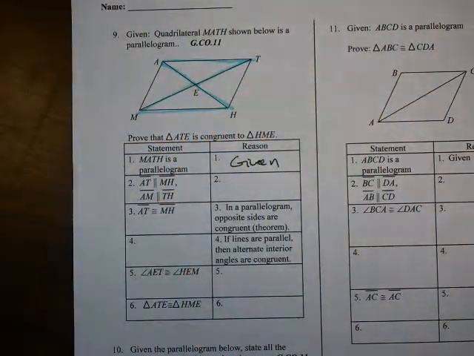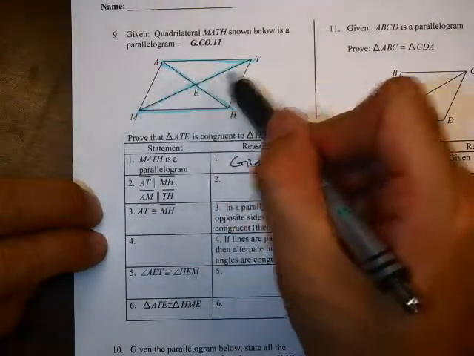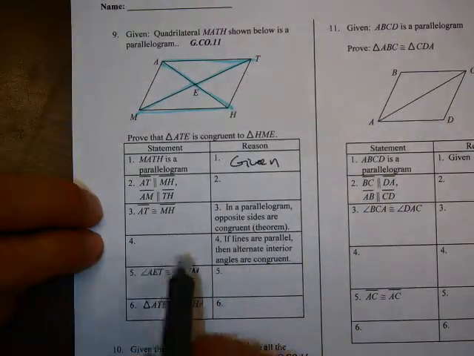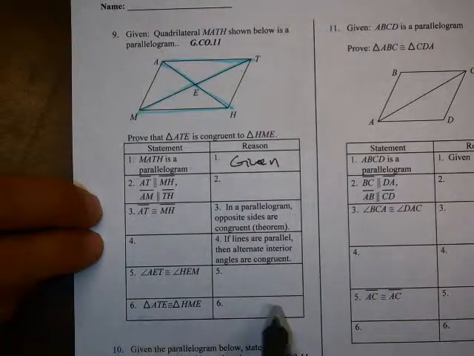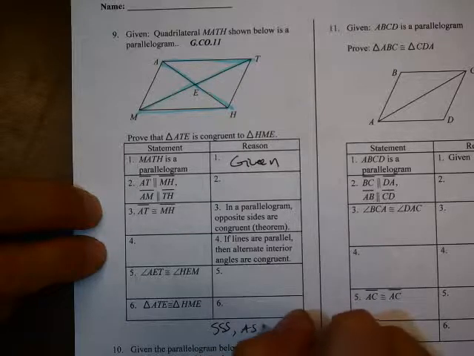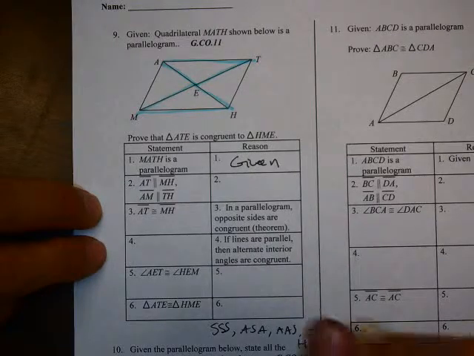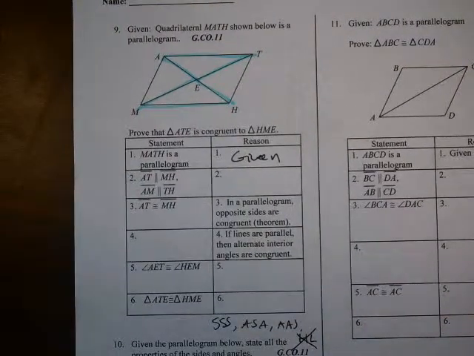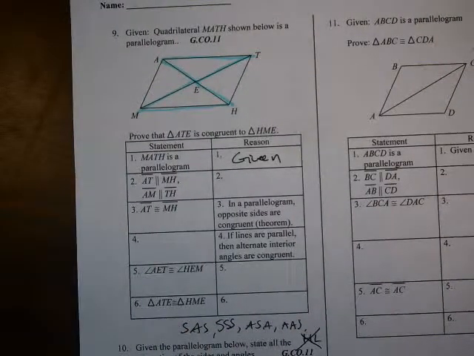So those are the two triangles I'm dealing with, which means I don't want any angles inside these triangles. And that's one thing that's tough when you're filling out these. So I've got these two triangles I'm trying to get congruent. Now number 6 should be SSS or ASA or AAS or very rarely used HL, which remember only worked on right triangles, so I'm going to cross that off right away. And then, oh, I almost forgot SAS. It's got to be one of those.